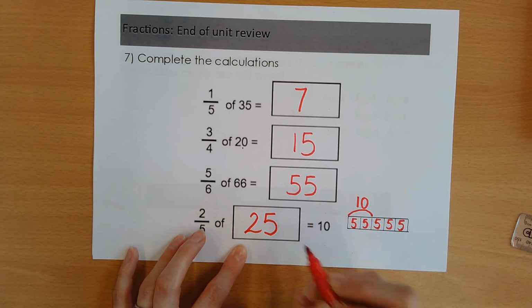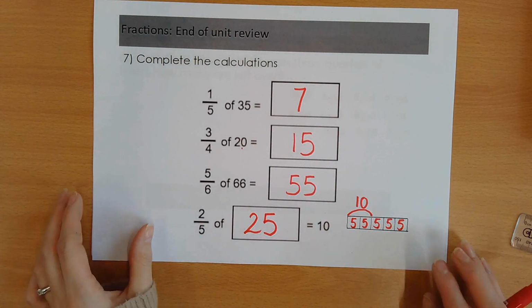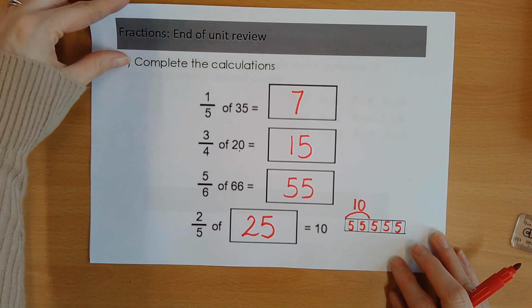Okay? Hopefully you managed to have a go at that one. If you have used your bar model to help you as well, fantastic. Let's move on to some word problems now.